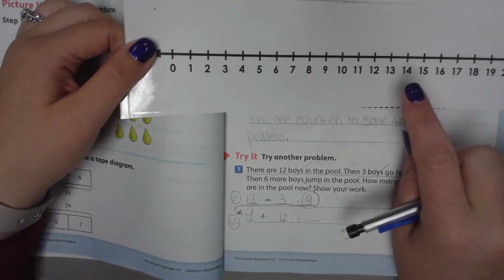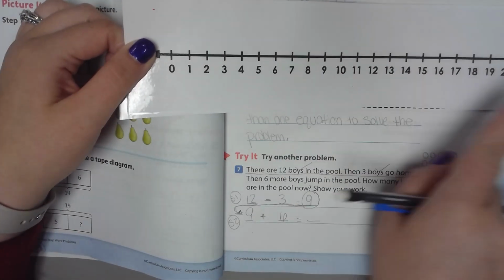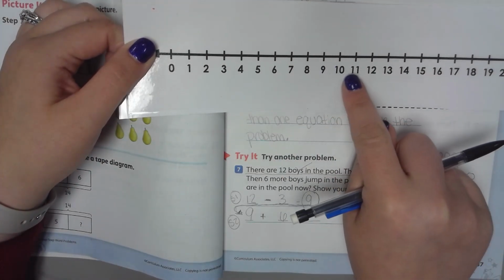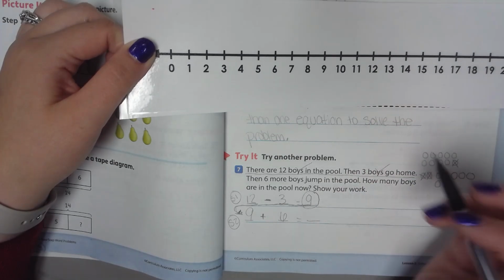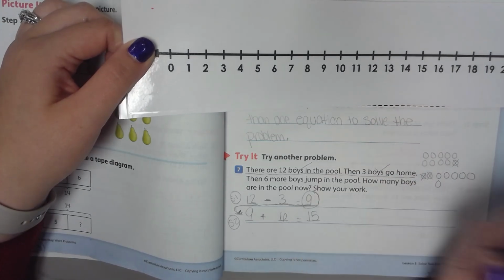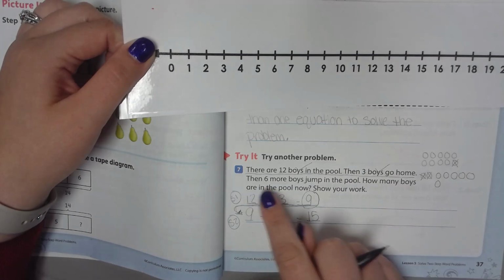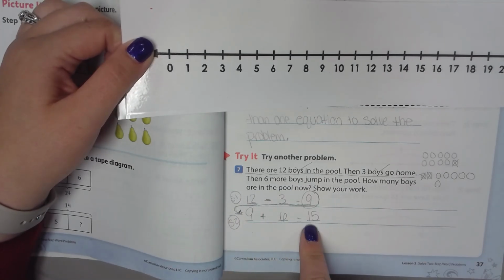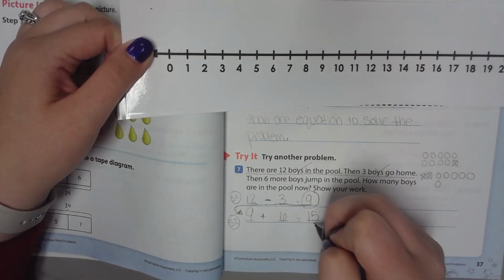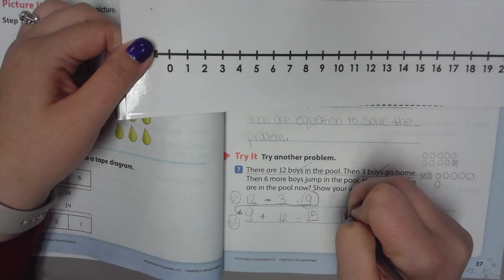So I'm going to start at 9 and go plus means big, big, big. So 1, 2, 3, 4, 5, 6. So 15. So then it says, how many boys are in the pool right now? Well, we did step 1. We now finished step 2. So how many boys are in the pool? So obviously this is the answer, 15. So I'm going to put 15.